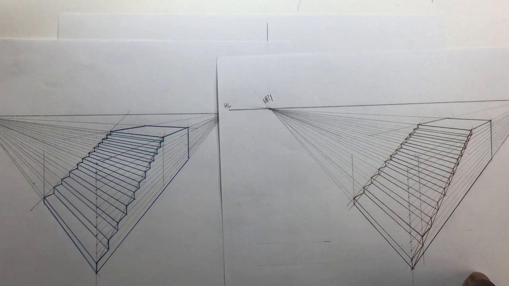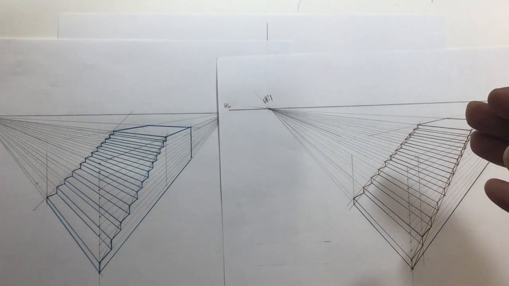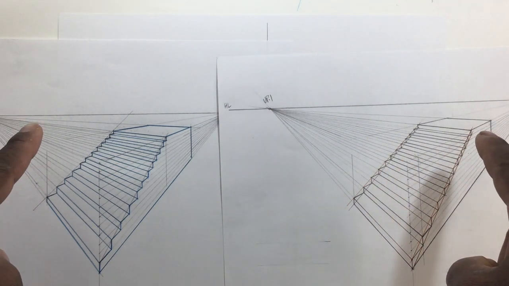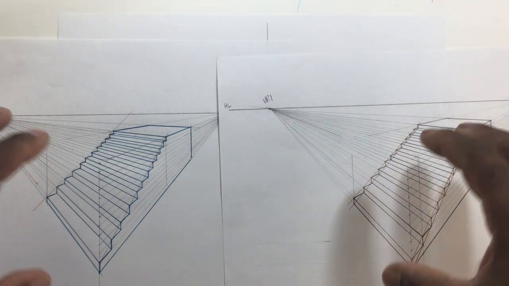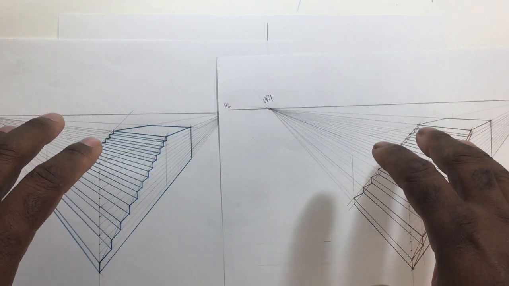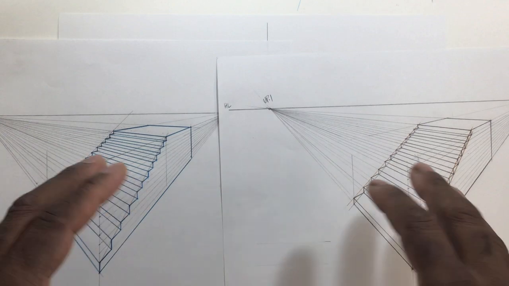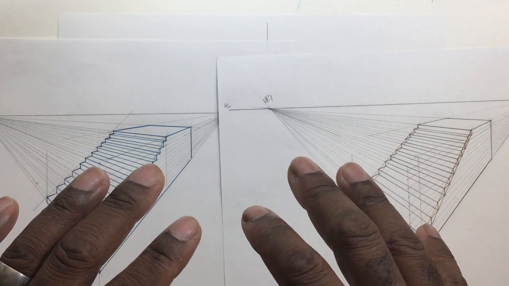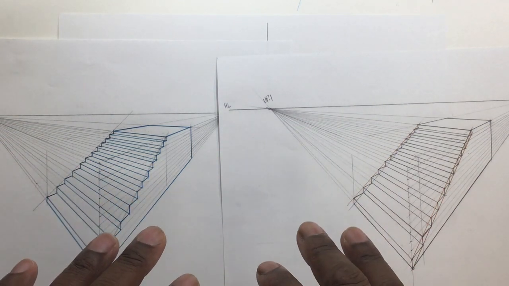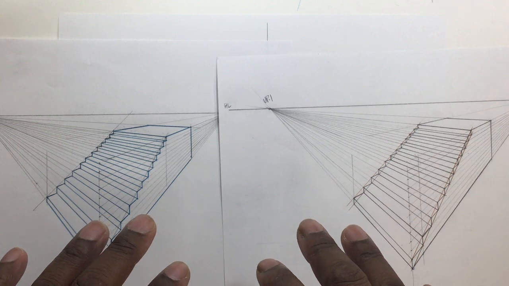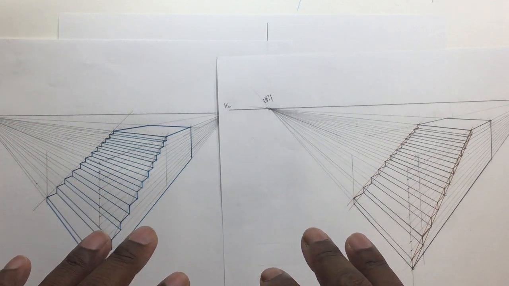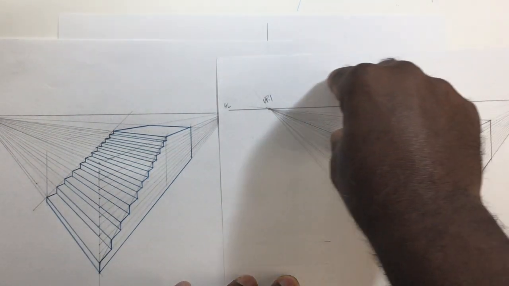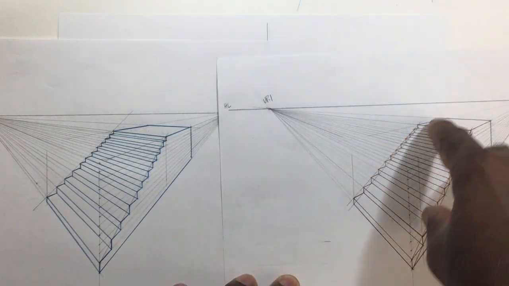Basically, we drew the staircases below the horizon line, and if you remember from past videos, any objects, any boxes or cubes that are drawn below the horizon line take on a specific configuration. Specifically, you can see the tops and the sides of the cube in two-point perspective. In this particular case, we are going to take the staircases and raise them up, and have them straddle the horizon line.